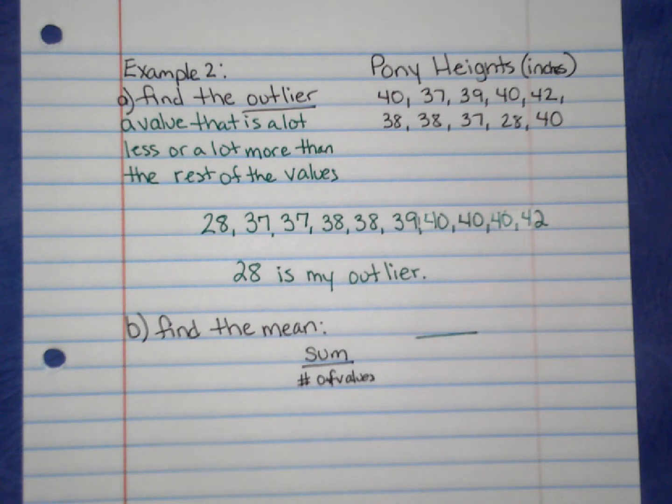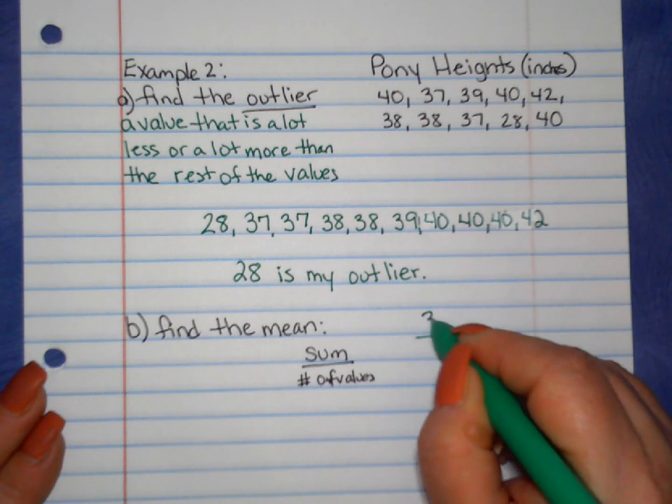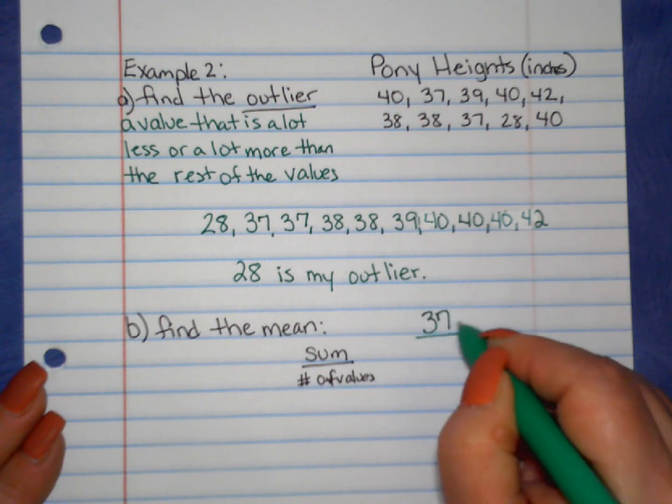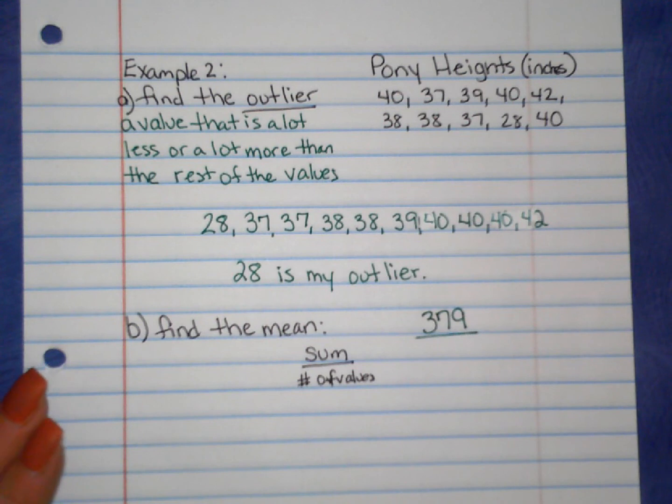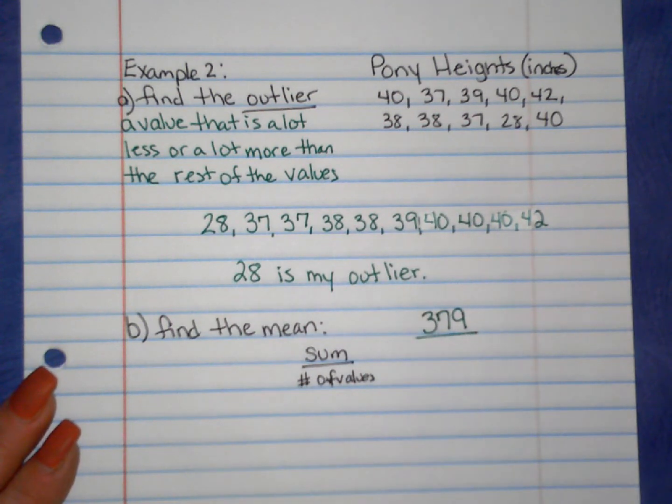Okay, so if you are returning, then hopefully that means that you have the right answer, and this is the answer. So my total was 379, and as I said before, we had 10 values.